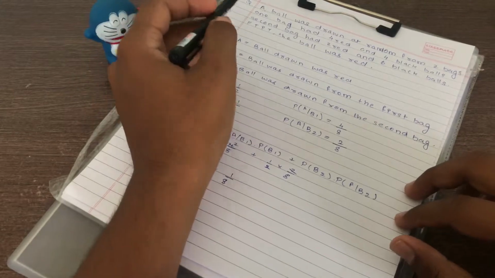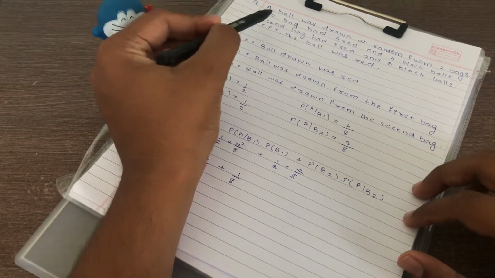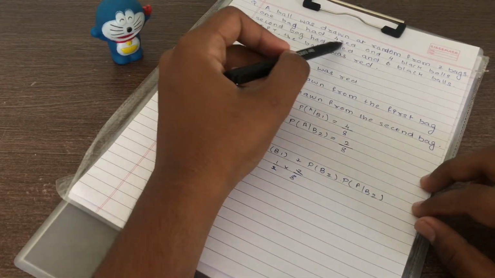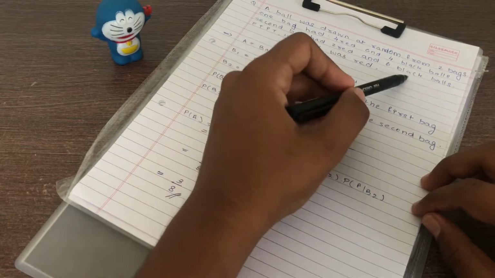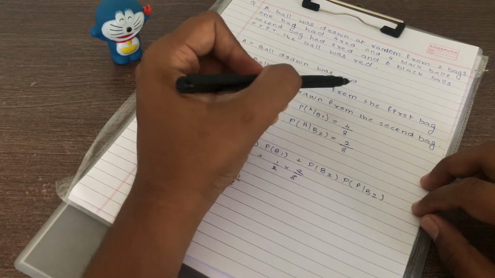Hello friends. So now we will discuss our question. तो हमारा क्वेश्चन क्या था कि a ball was drawn at random from 2 bags. One bag had 4 red and 4 black balls. Second bag had 2 red and 6 black balls. Find the probability that the ball was red.